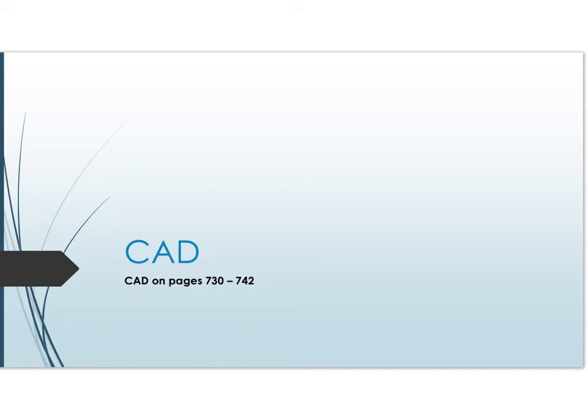Okay, we're going to get started. We're going to talk about coronary artery disease. So if you have your book, we're on page 730, and we need to talk about coronary artery disease because it is a major, or actually the leading cause of death in the United States. It leads to angina, and angina can potentially lead to the patient having a myocardial infarction or an MI.